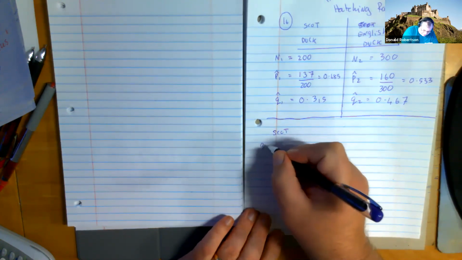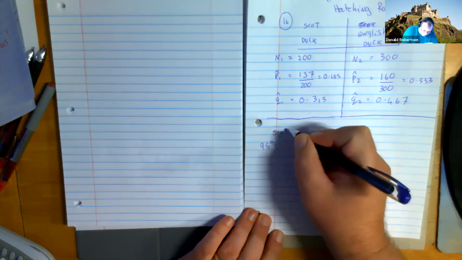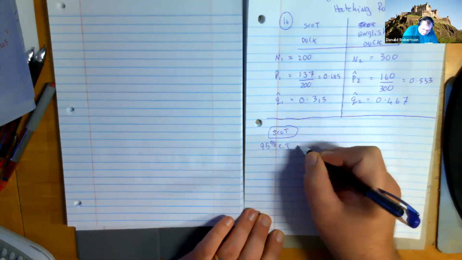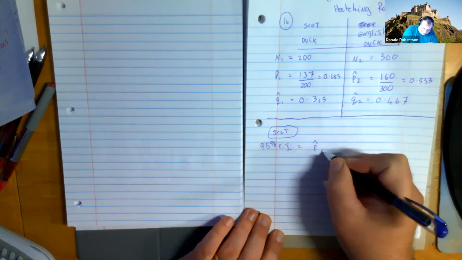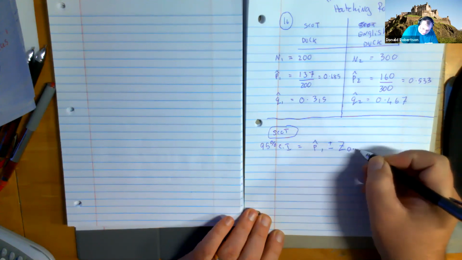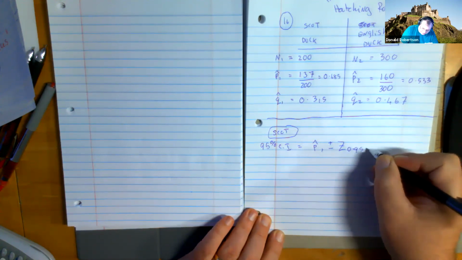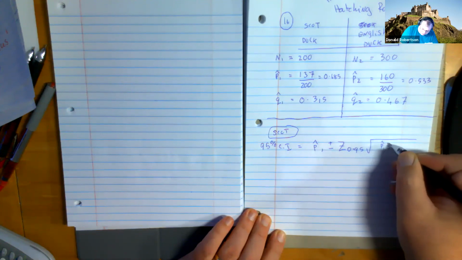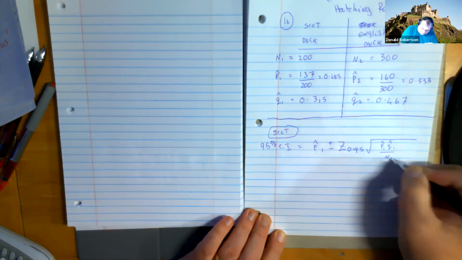And if you want to find a 95% interval only using the information from the Scottish ducks, it's going to be P1 hat plus or minus the magic Z score for 95 times the square root of P1 Q1 over N1.